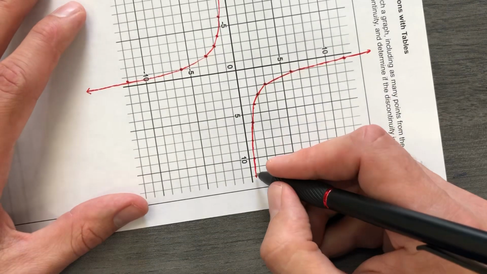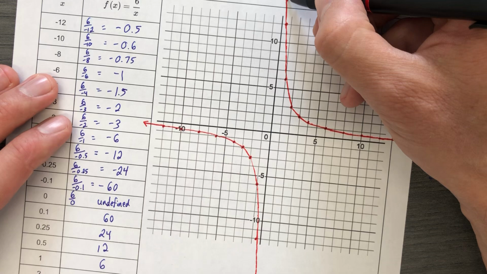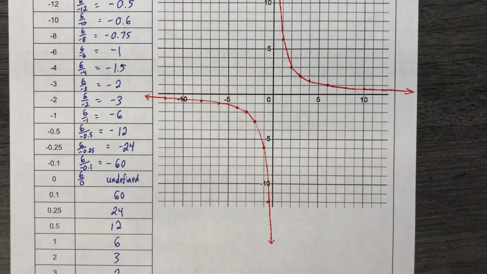Drawing, I didn't want to mess up. Don't cross the x-axis, don't cross the y-axis. No matter how far out you would have drawn it, don't cross them. That looked like it crossed. Be careful. Okay, that is your very first rational function you have ever drawn.